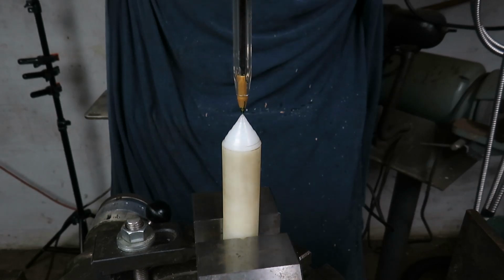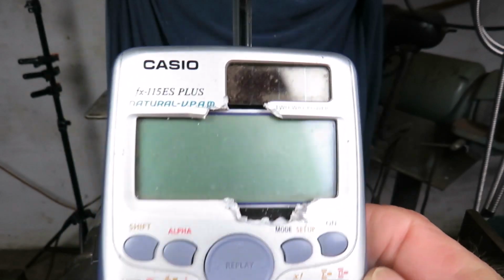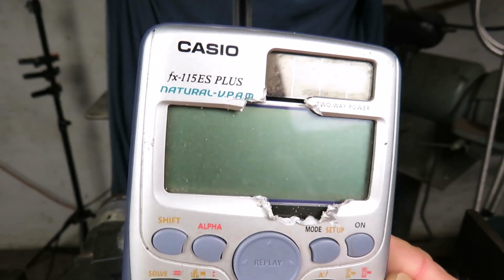Now, let me go get the other calculator. I'm going to show you how easy it would have been. This other calculator is a converter. Okay, this calculator costs about $20. You can get it anywhere. It has a converter.